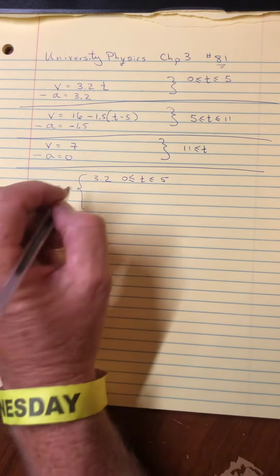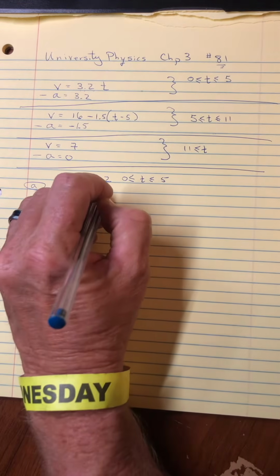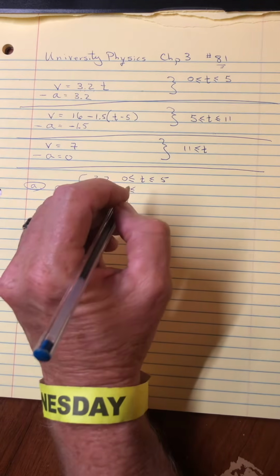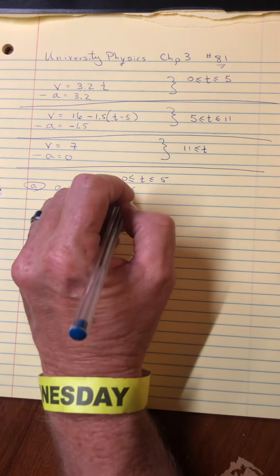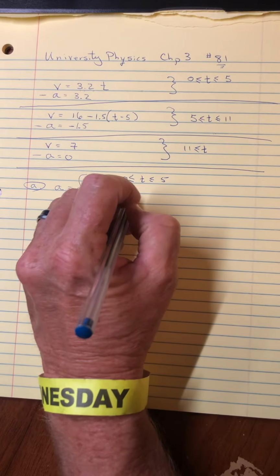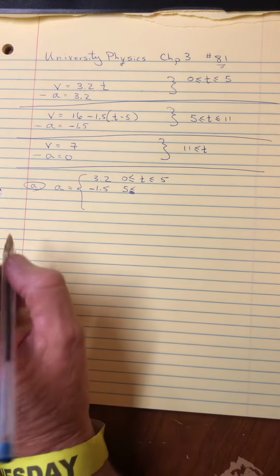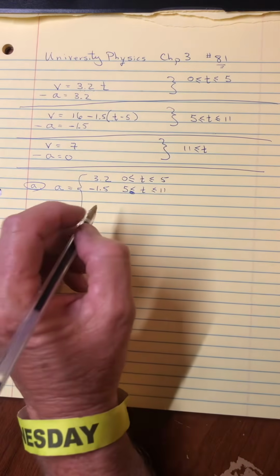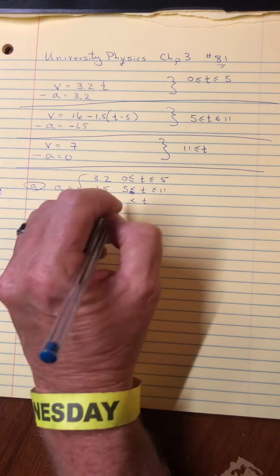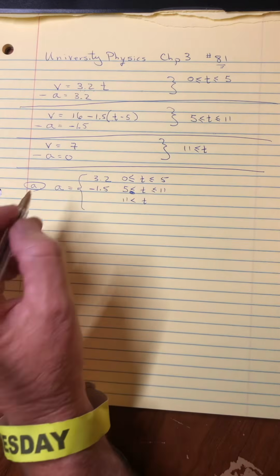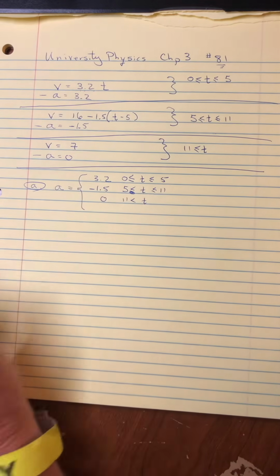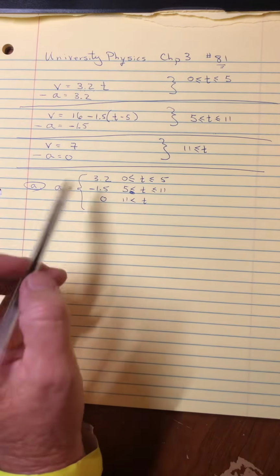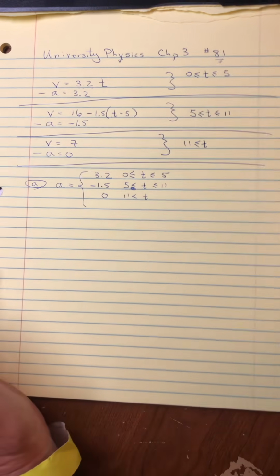After 5 seconds, we're going to say the acceleration is negative 1.5. So that's for time greater than 5 seconds, maybe I'll just drop the equal to, until 11 seconds. And then for a time greater than 11 seconds, the acceleration is 0. So you have to write it as what we call a piecewise function.